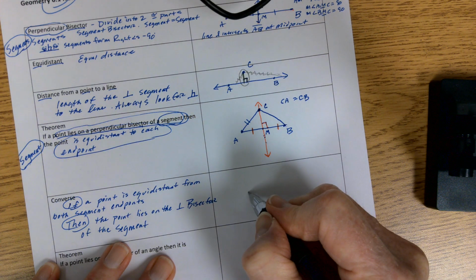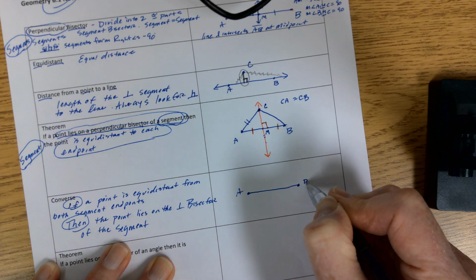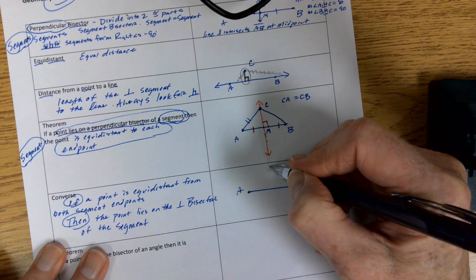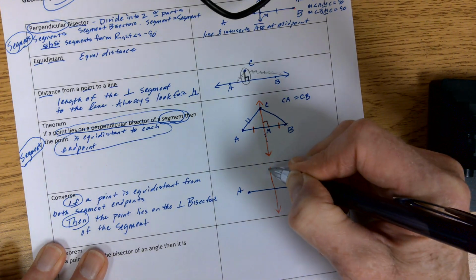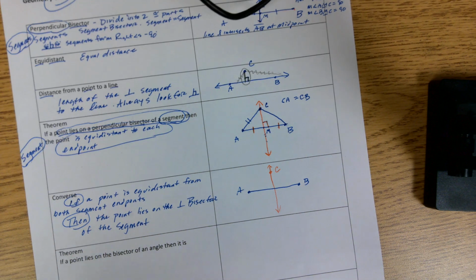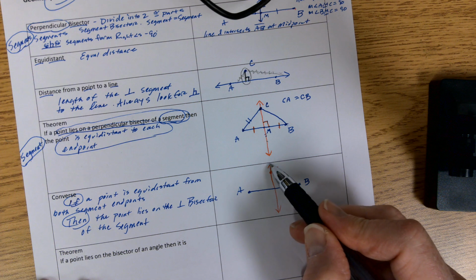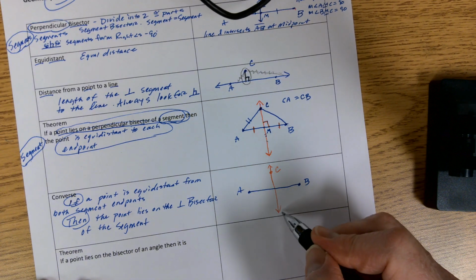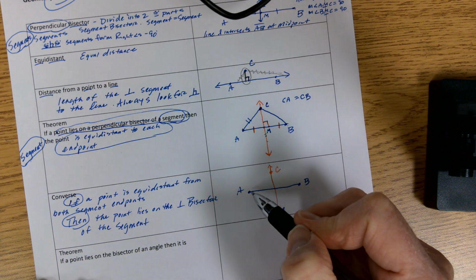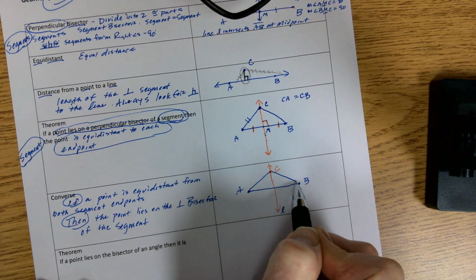So this time I'm going to do the same thing. I've got segment AB, and I've got a point that lies on a line. We'll call this point C. This time, I'm not telling you that this line, L, is the perpendicular bisector. I'm not telling you that. I'm just telling you that this length equals this length.